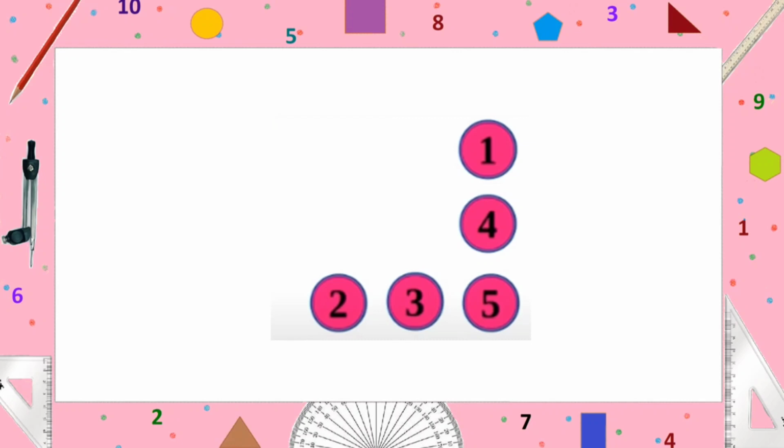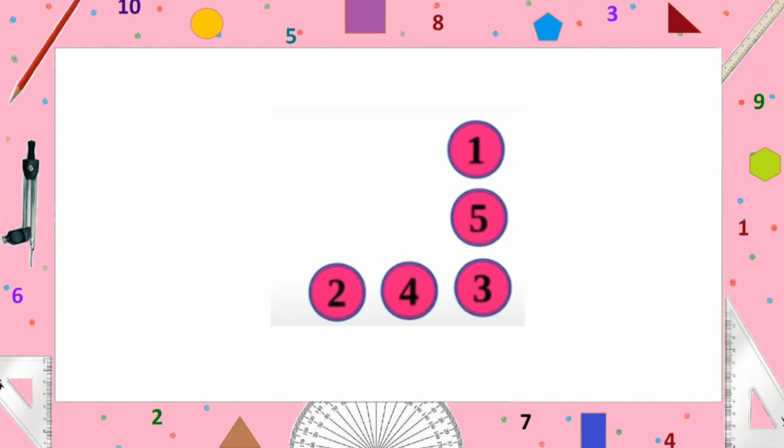Likewise, another student filled these circles like this. Look at this. What is the difference between this and the previous one? In the previous one, we wrote 5 at the bottom corner. But here, the second student wrote 3 at the bottom right. Here the number at the bottom corner circle is 3. And the numbers are not repeated.